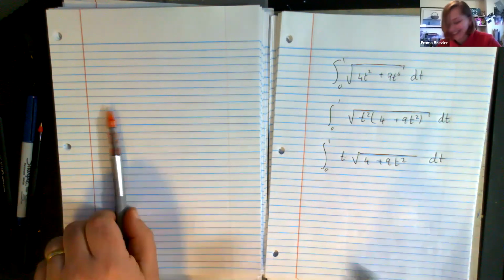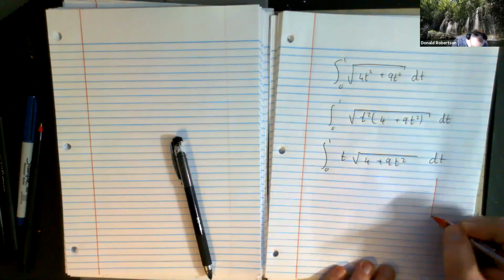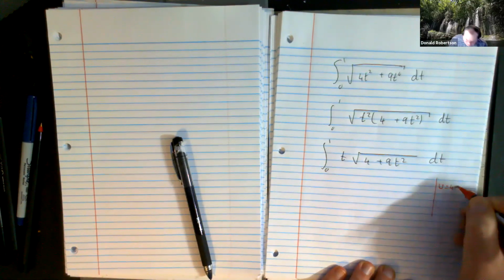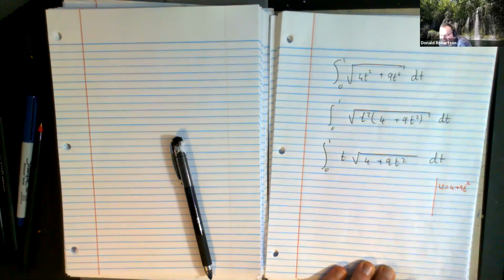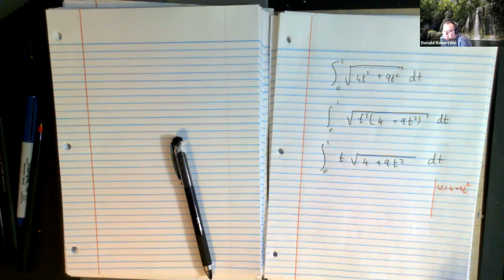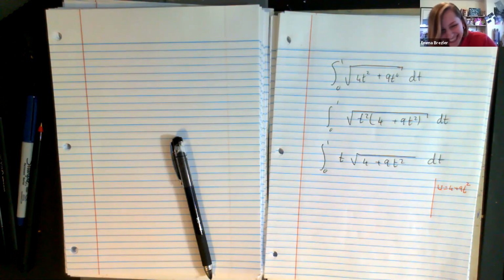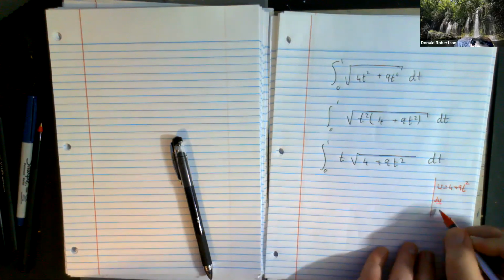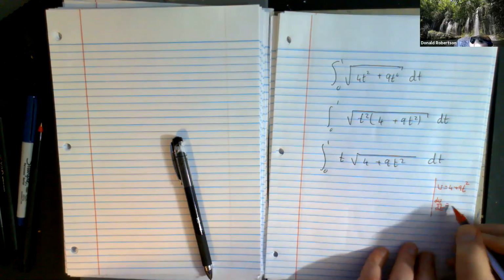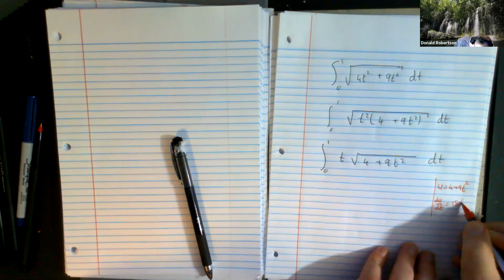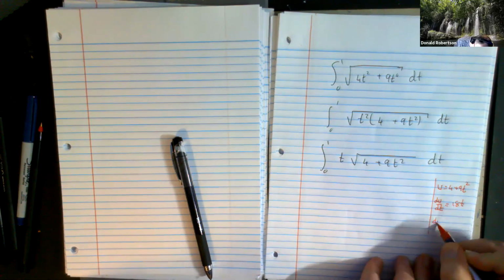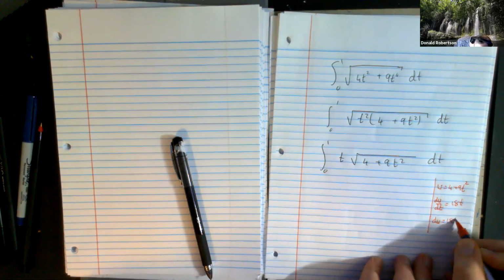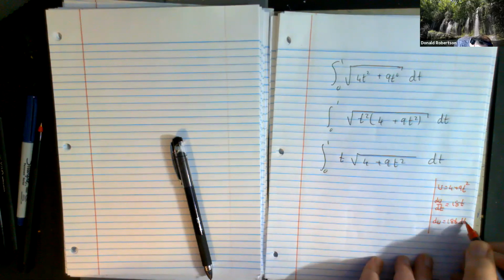Yeah. And won't the u sub be 4 plus 9t squared? Is that enough of a clue you'd be able to finish off now? Or do you want me to keep going? Please keep going. Okay. So you differentiate with respect to t, and you get 18t. You do the crossover, and you get 18t dt. And you isolate.